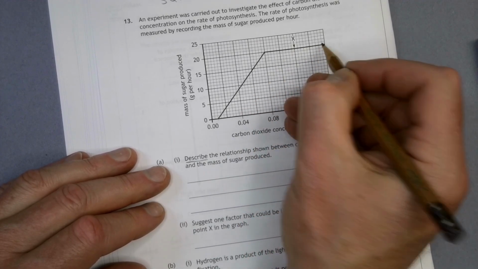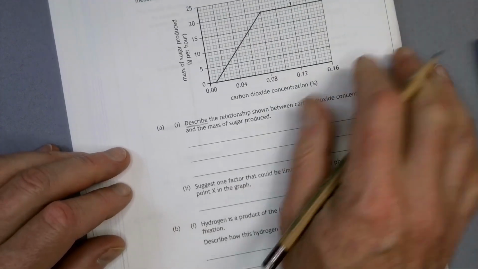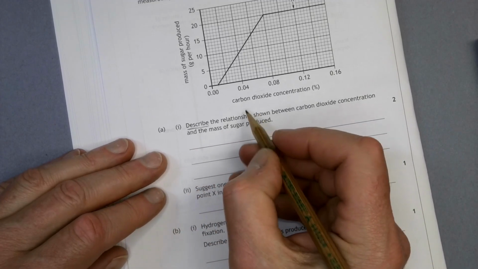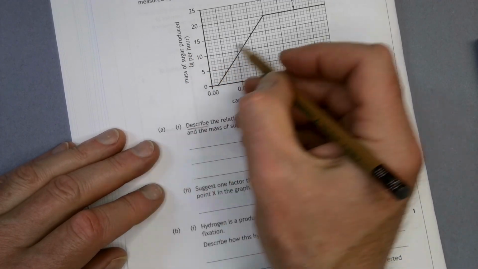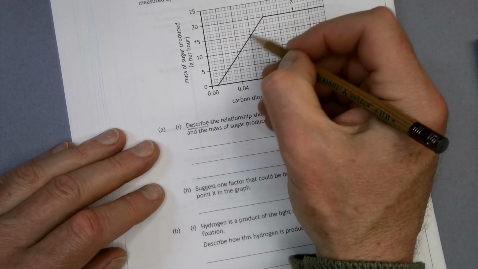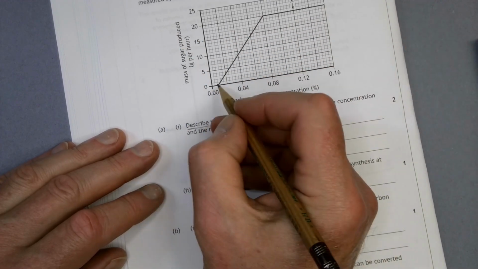And then it levels off. So that's what we're going to write, okay? So what we can't just do is say as carbon dioxide increases, the mass of sugar produced increases, because it levels off.